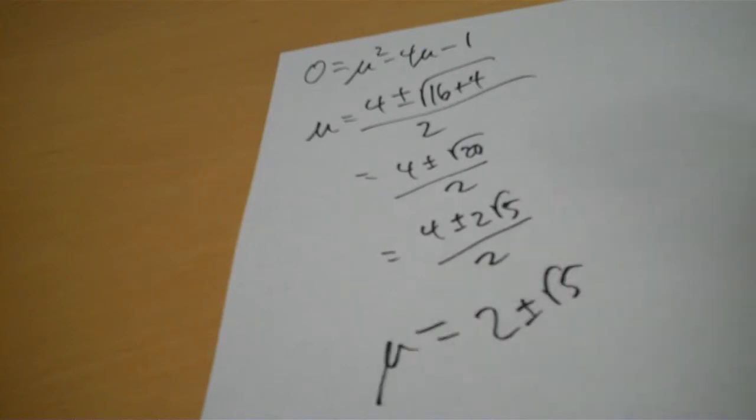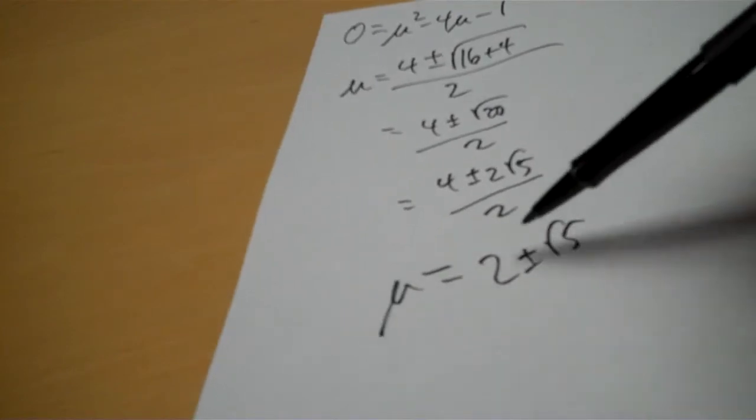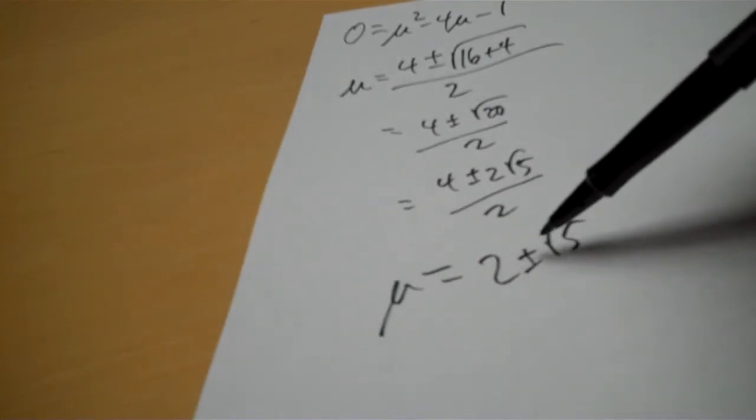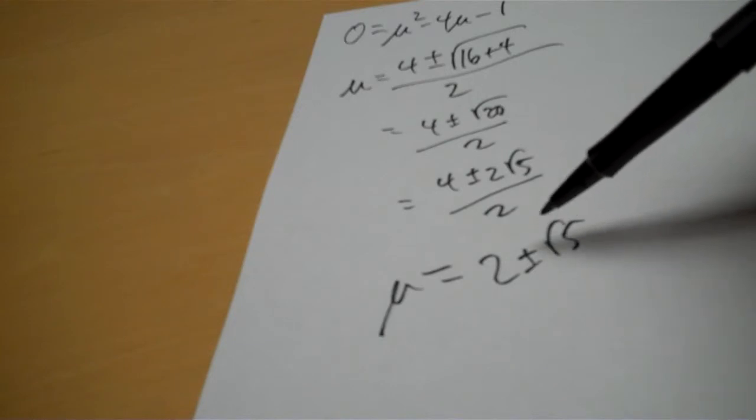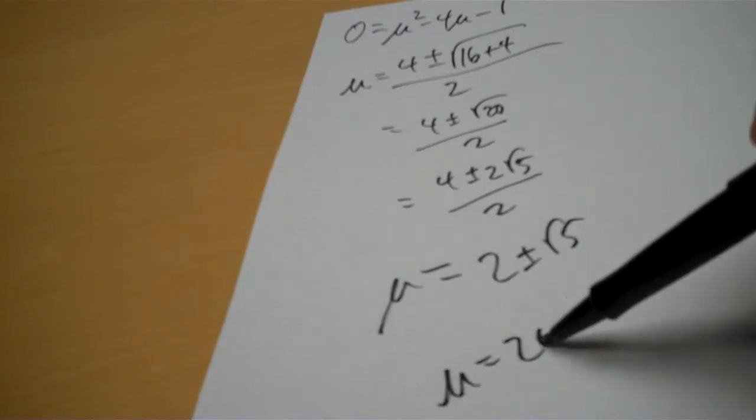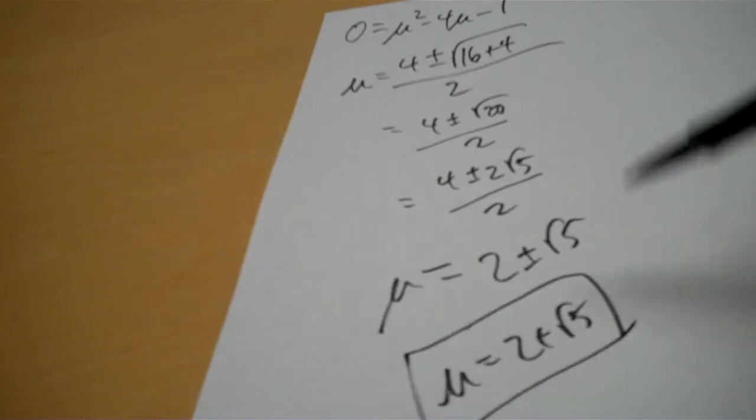But since that's mu, cool. Well, since we know mu is not going to be some negative guy, you choose the positive answer. It's the one in the range of what we're considering. So mu is 2 plus the square root of 5.